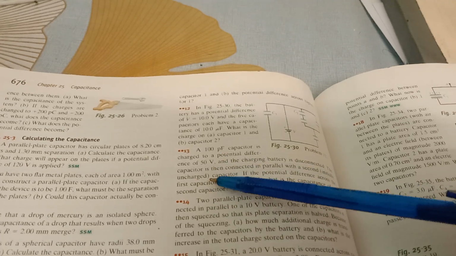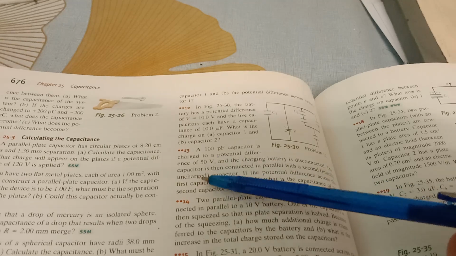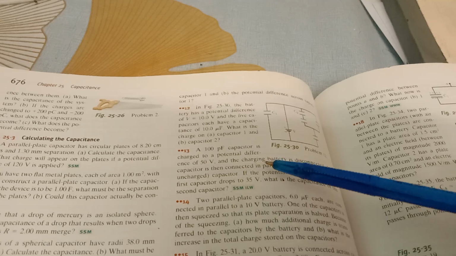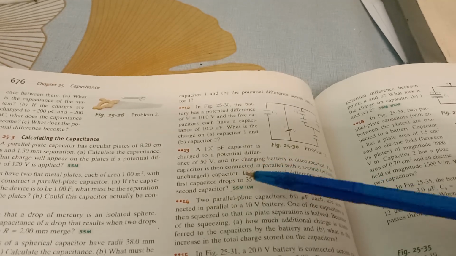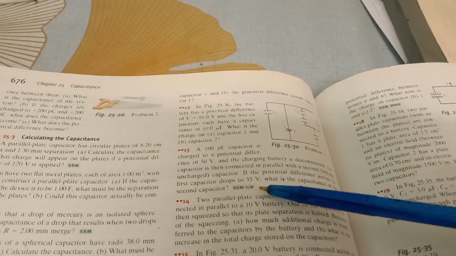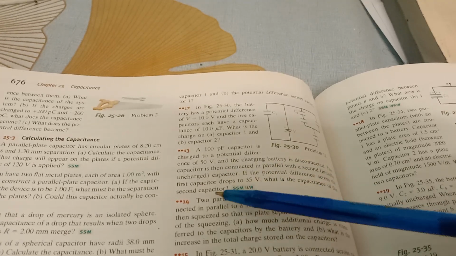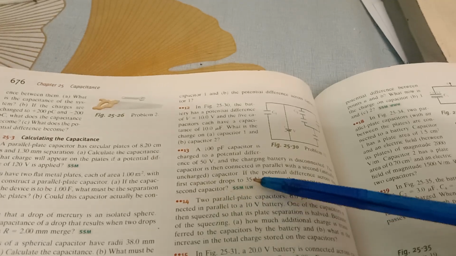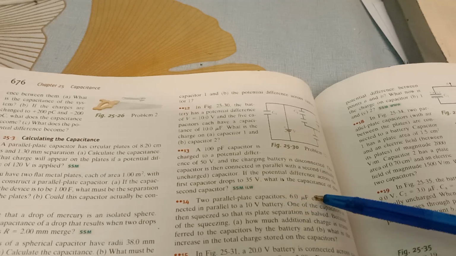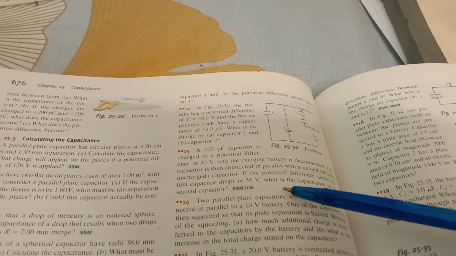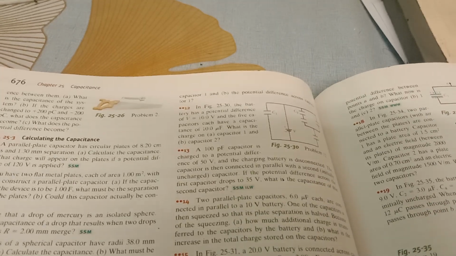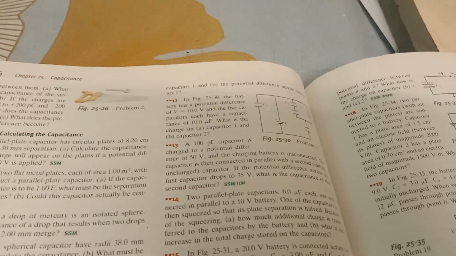So the charge from the charged capacitor will transfer to the uncharged capacitor until they reach the same potential difference because they are in parallel. If the potential difference across the first capacitor drops to 35 volt, then what is the capacitance of the second capacitor? The second capacitor capacitance we have to find. So let's solve it. Very easy question.